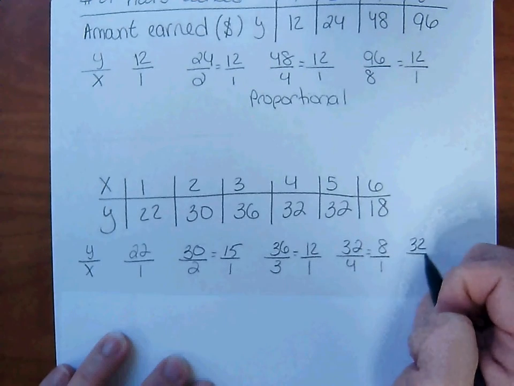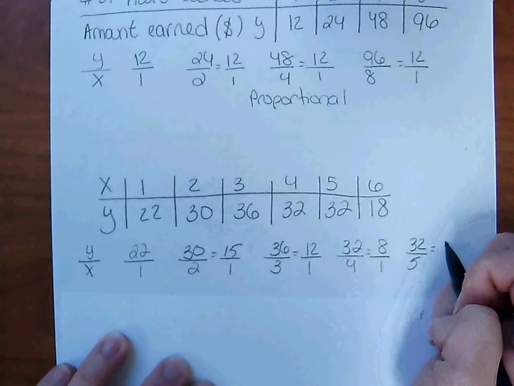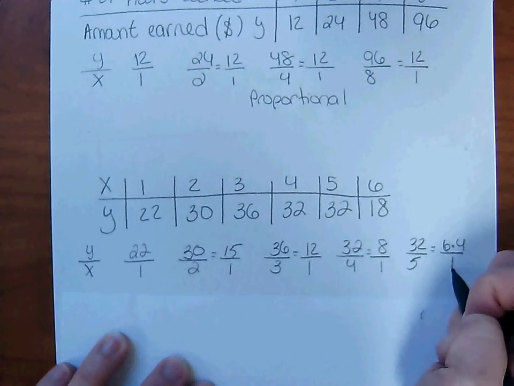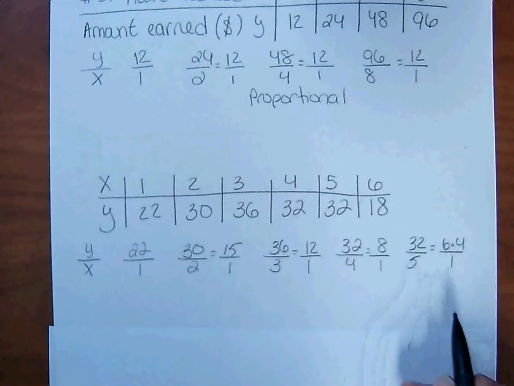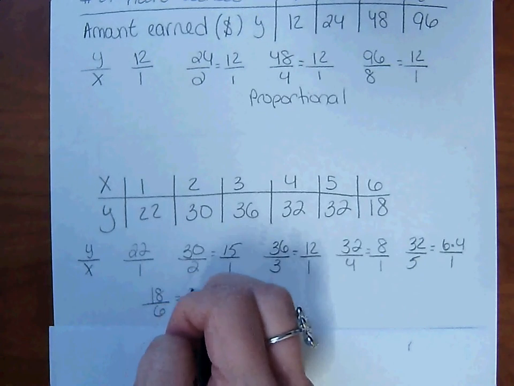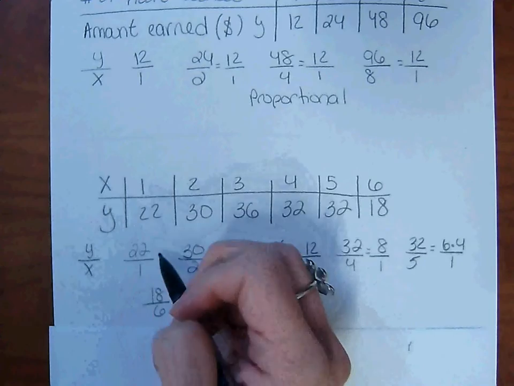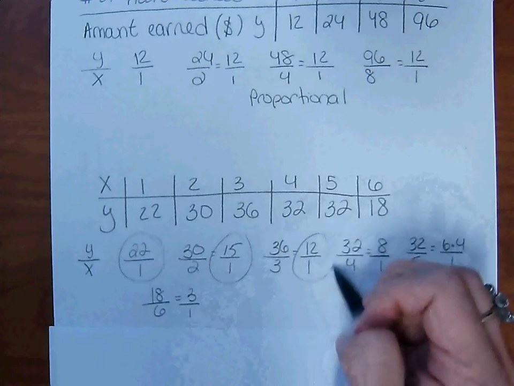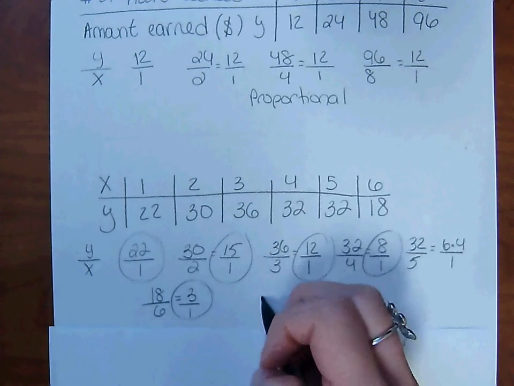32 over 5 is 6.4 over 1. And then the last y over x is 18 over 6, which is 3 over 1. All of these, again, are not constant, not the same, so this one is not proportional.